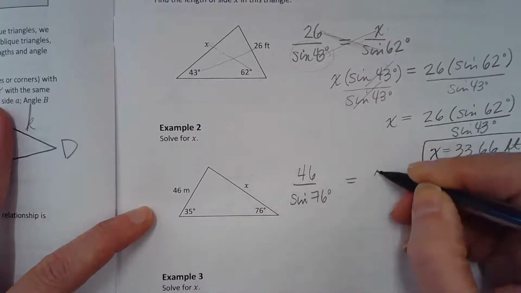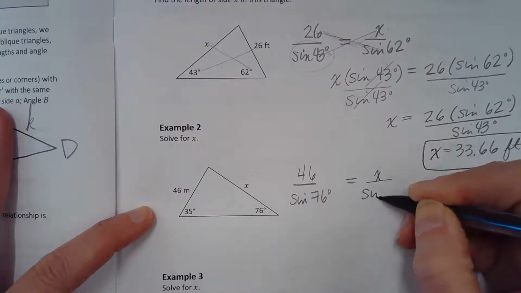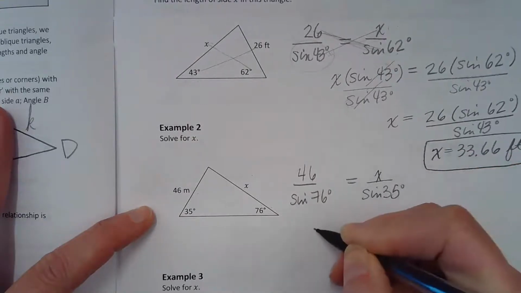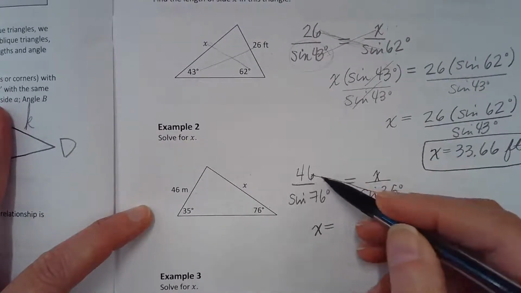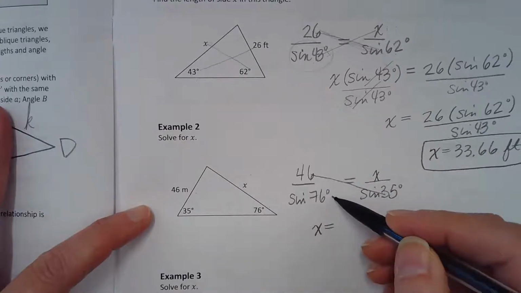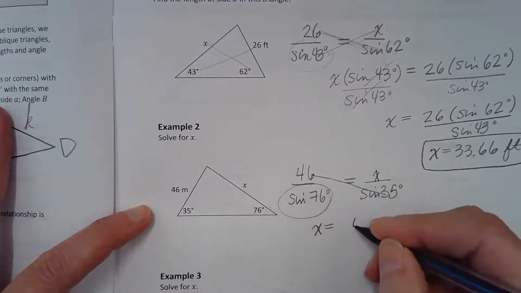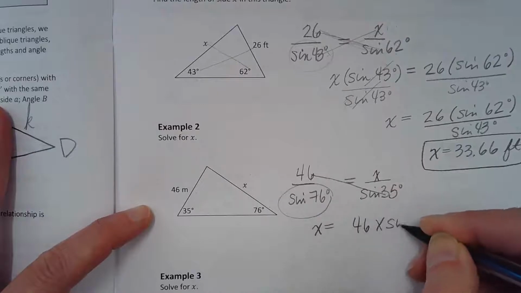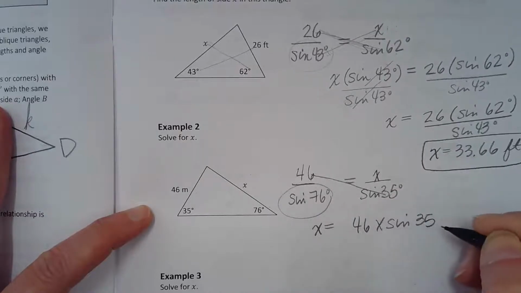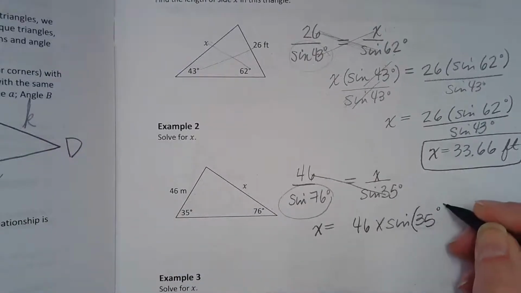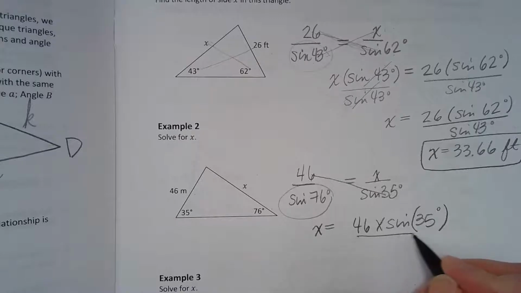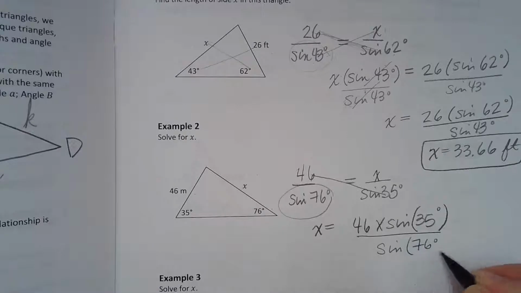Then X is partners with sine of 35. Same thing, right? If I want to solve for X, I multiply my two numbers that meet at the cross, and I divide out the one that doesn't have the partner. So it's going to be 46 times sine 35. Dee, you're using your own calculator, right? The graphing calculators open up a bracket, so you have to close the bracket off. Divided by sine 76.